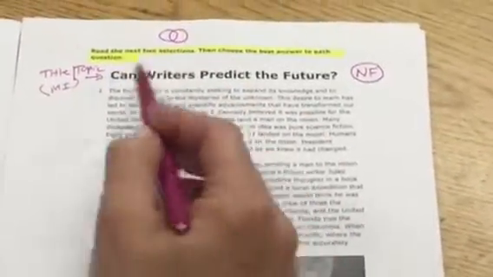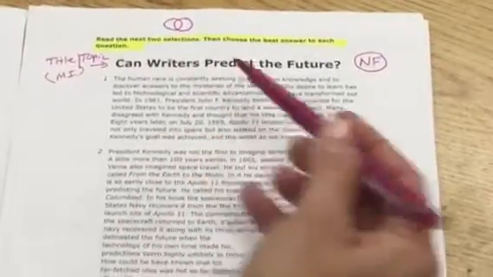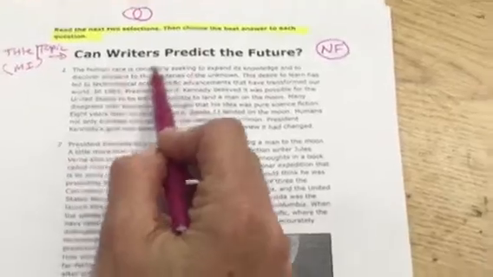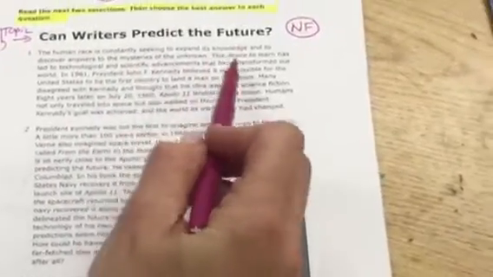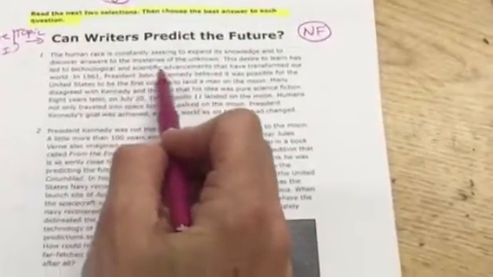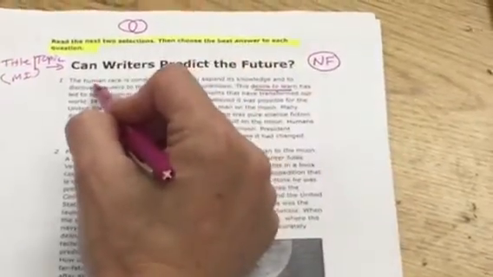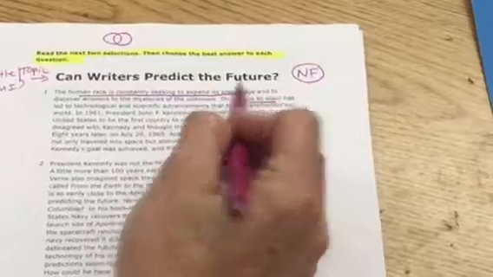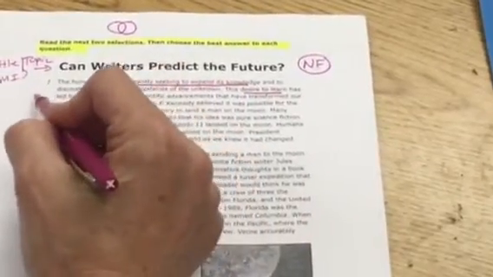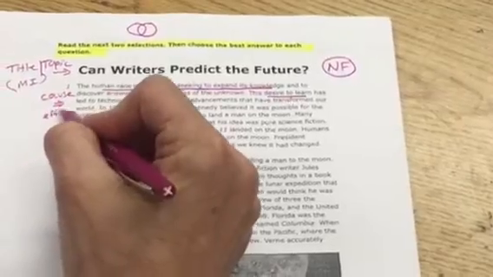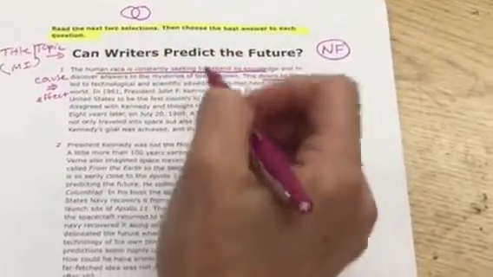And then in this first paragraph, it's going to really tell us what's the purpose of reading it. So the human race, we know, is seeking to expand its knowledge, and the desire has led to technological and scientific advancements. I'm just going to keep that. So this desire to learn, the human race constantly seeking to expand its knowledge, has led to. So this is a cause, and that's an effect. I'm just going to put that. That's what's led to that.